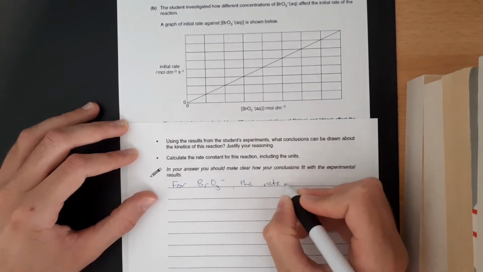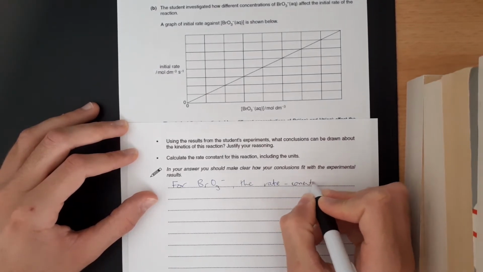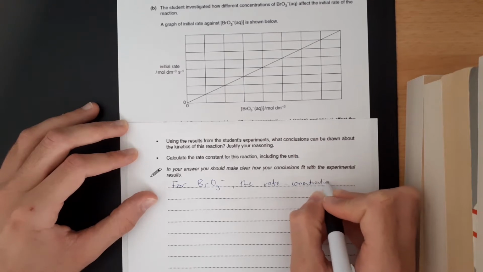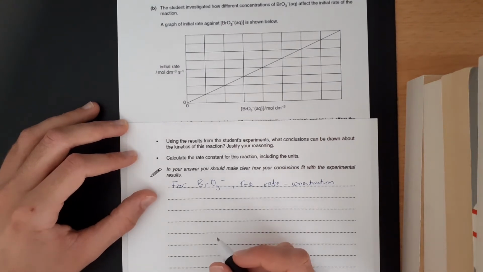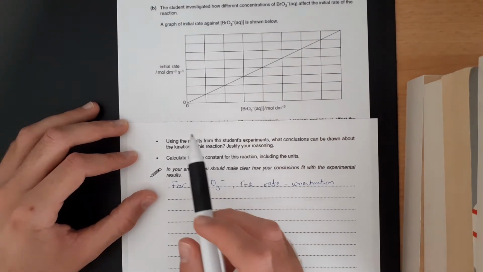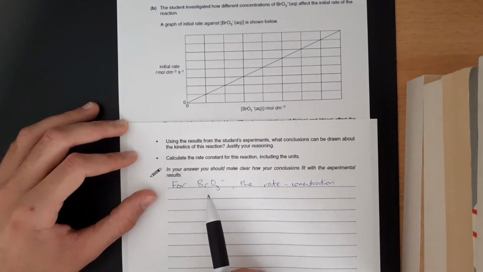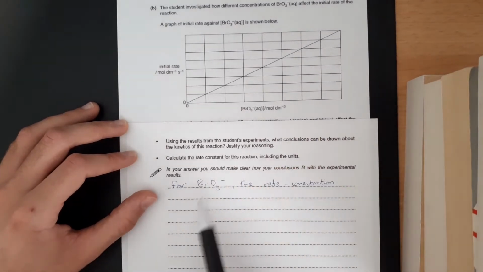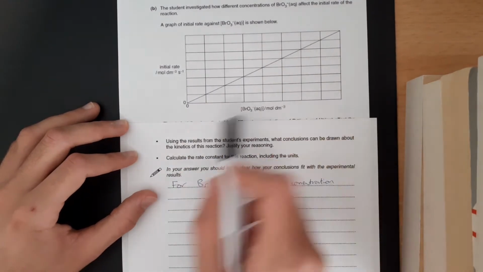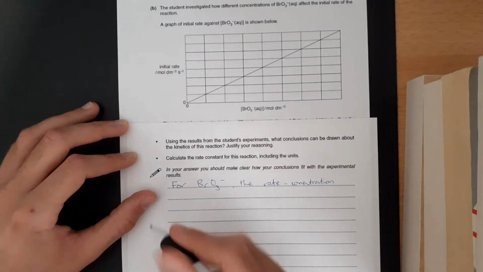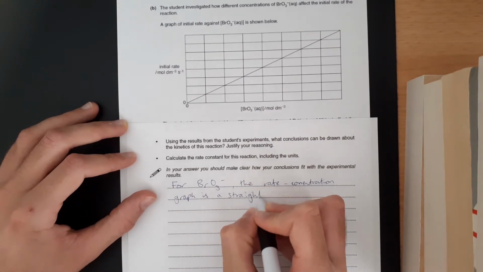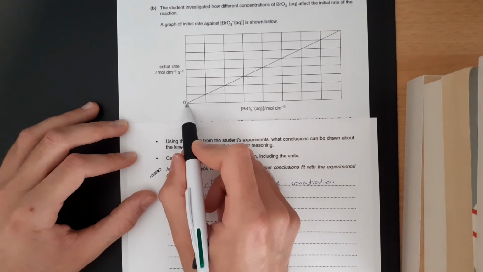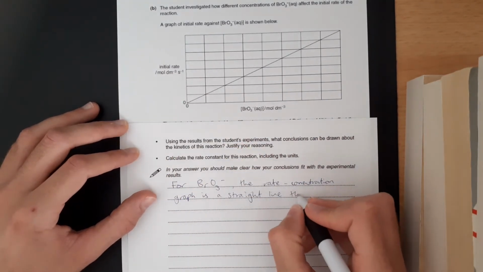the rate concentration graph, in contrast to the questions about concentration time graphs, where we said we have to actually work out the half-lives, you can't just look at the graph and decide what's going on. The rate concentration graphs for different orders of reaction are all completely different shapes. So we can just tell by looking at it what the order of reaction is, and it's important that you get familiar with this. So we need to describe what's going on with this graph. The rate concentration graph, what does it look like, is a straight line. But more important than that, it's also a straight line that goes through the origin, and you must mention this.